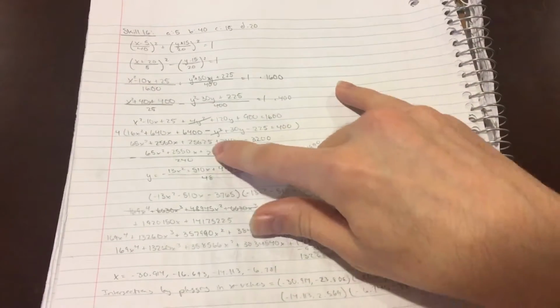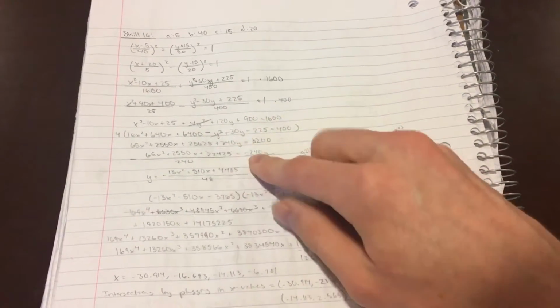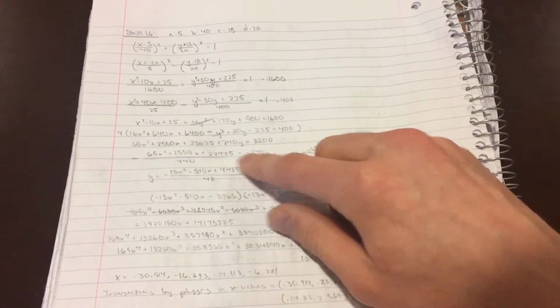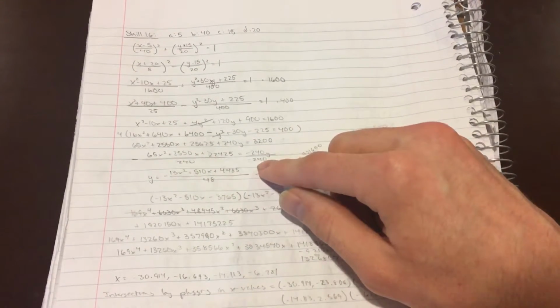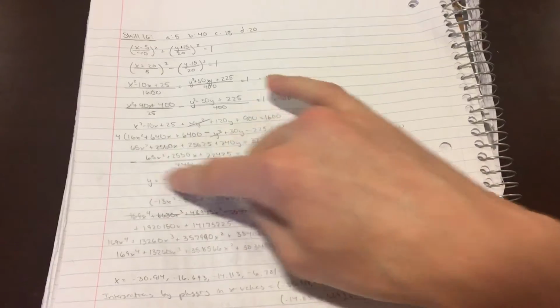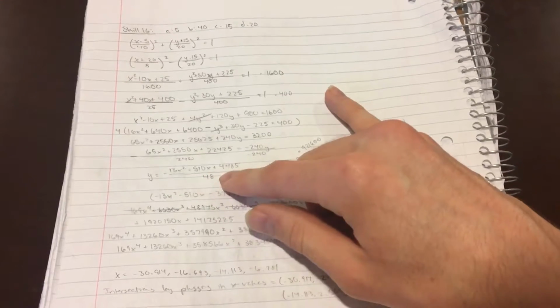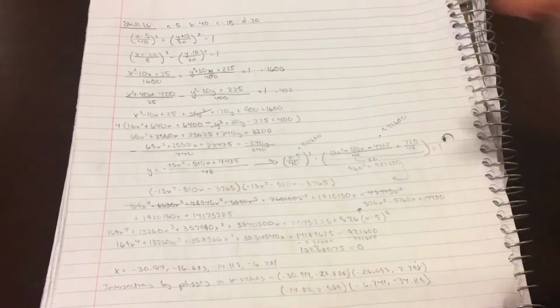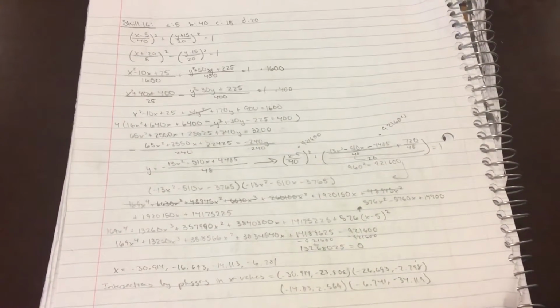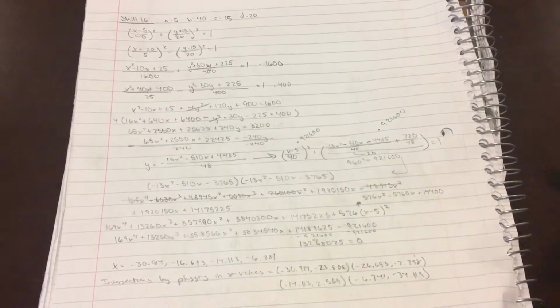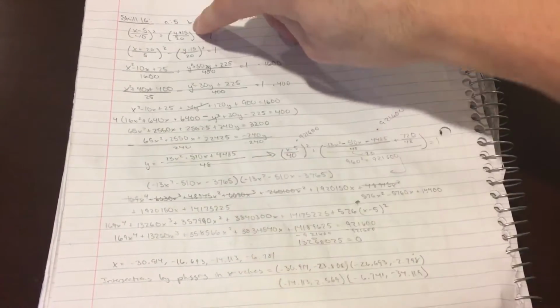So I move this over, so I subtract this from this, and then I move the 240y over to the right, and then divide this whole thing by negative 240, and I'm left with this up here for y. When simplifying, y equals negative 13x squared plus 510x plus 4,485 over 48. And now what I'm going to do, which is a real fun time, I put this back into my first conic up here for y.